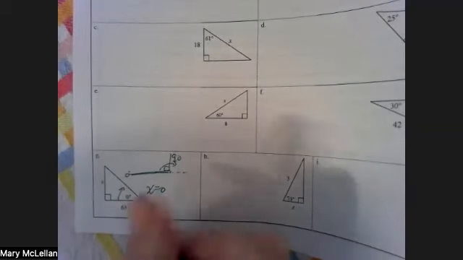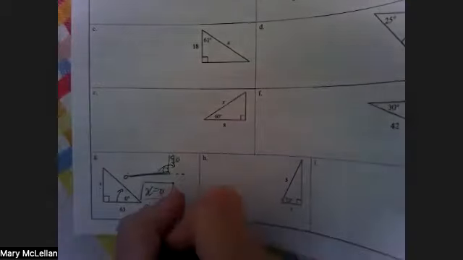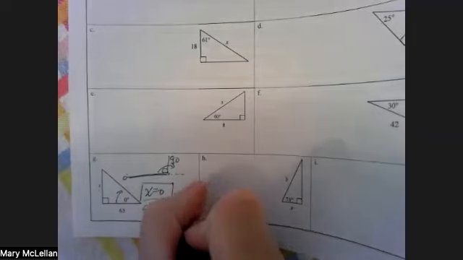0 degrees tells me that the tan of the angle is 0. But I don't even need that. I know that if I have no lift, I have no rise. X can only be 0. Okay, next 73-degree angle, 42-degree angle. For the rest of these, I'm going to have to use trig tools. Okay.